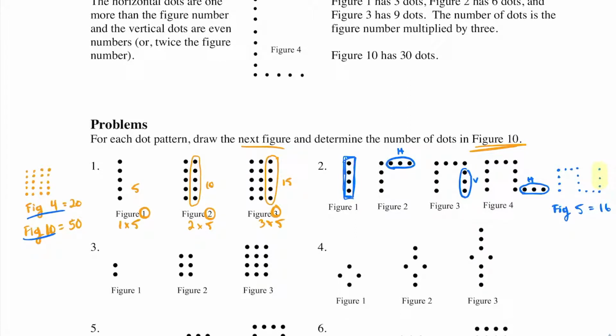Now for figure 10, we need to figure out some sort of pattern that's going to help us figure out how many dots are in figure 10. Because like I said before, drawing all of the figures leading up to figure 10 is going to take you a long time.